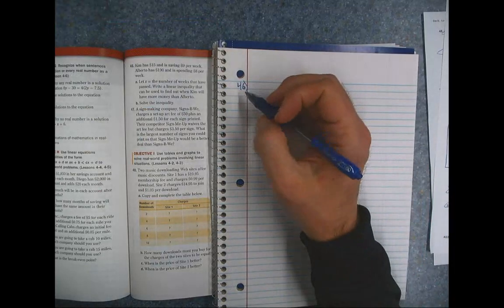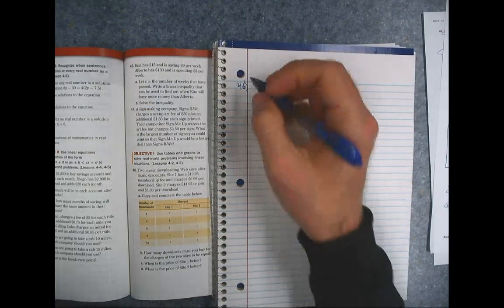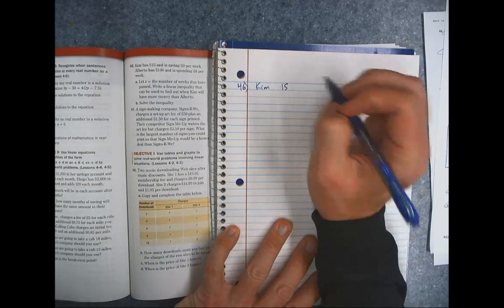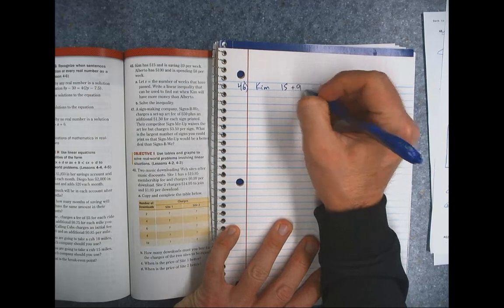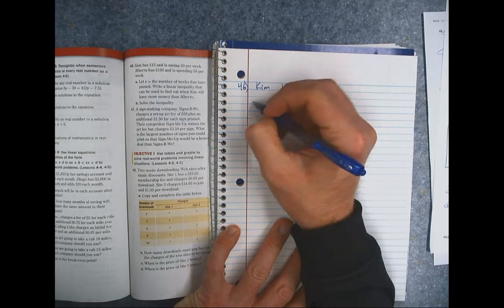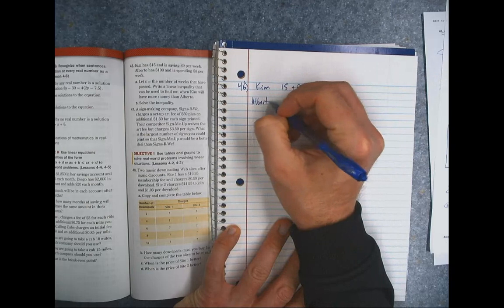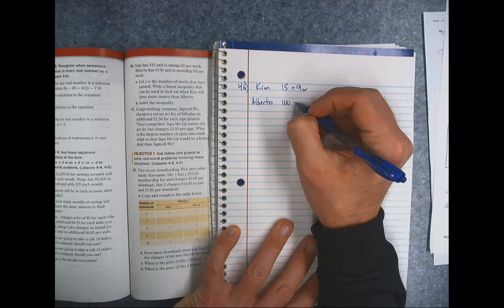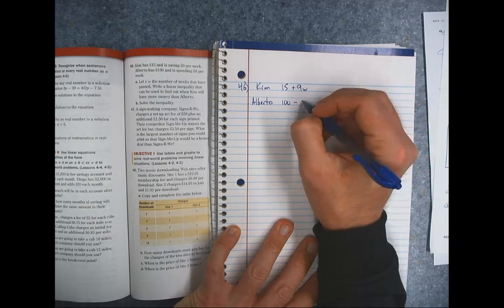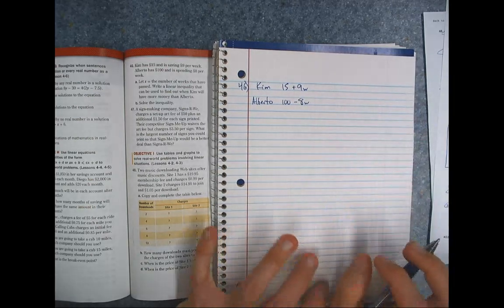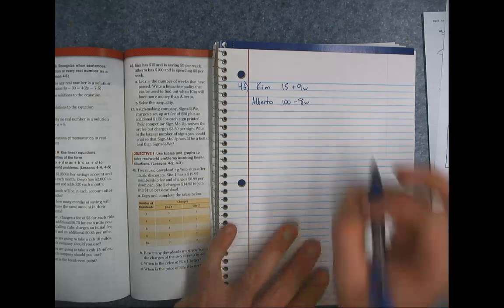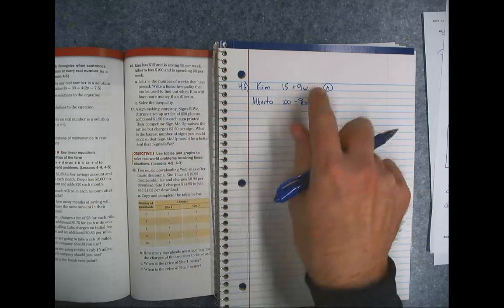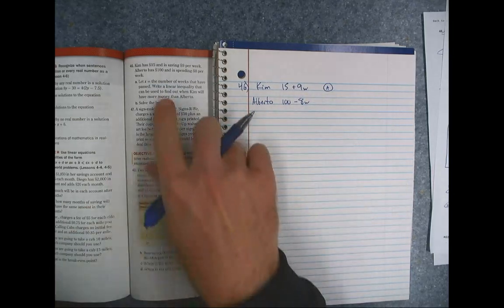So for 46, comparing two different people, Kim has $15 and is adding to it, saving $9 per week. Alberto has 100 but is spending, so losing, taking out, minusing $8 per week. Letter A. Let x be the number of weeks, so we're going to change w to x.